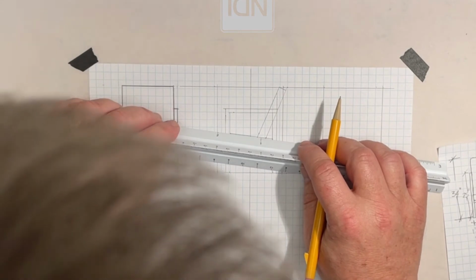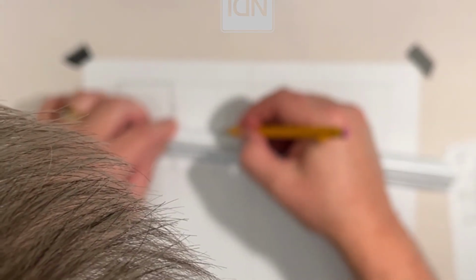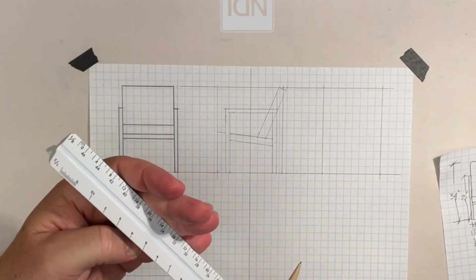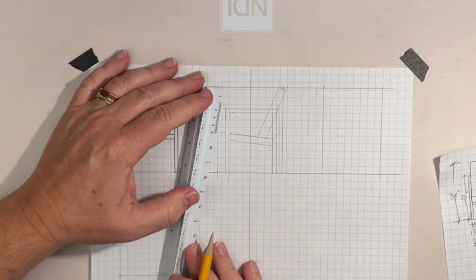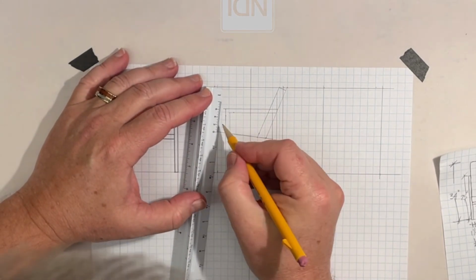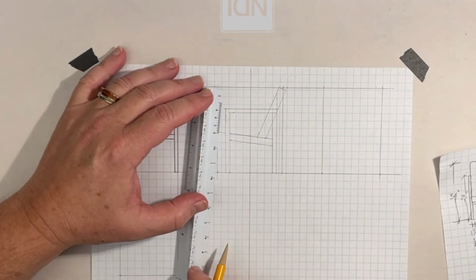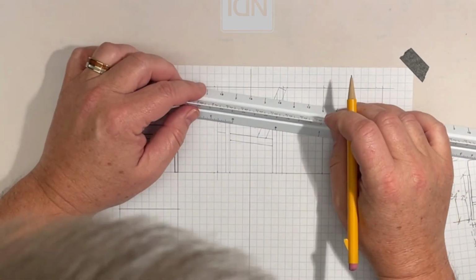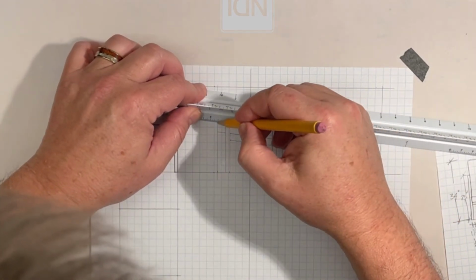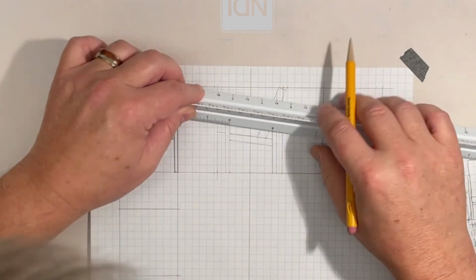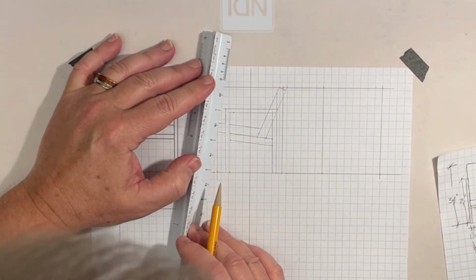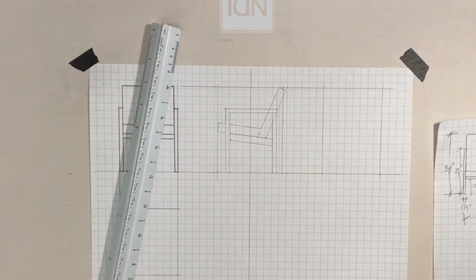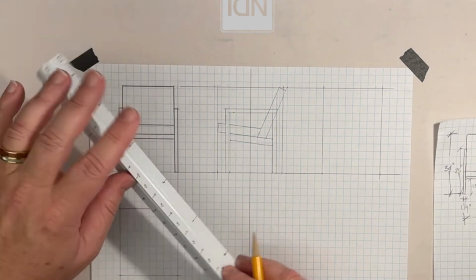So the cushion sits on top of this stretcher, so it goes that far, and it's 3.5 inches thick in the right scale. 3.5, 3.5. So it looks like that. And then it is square. All right, so looks like that. So now I can darken all of that in.